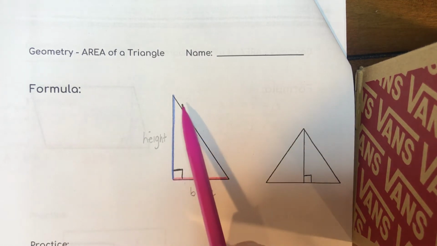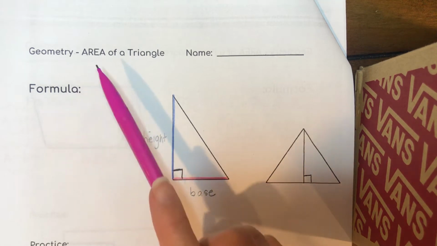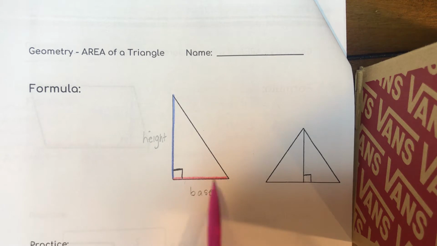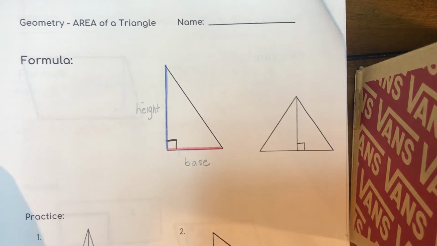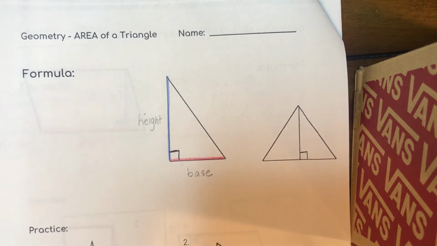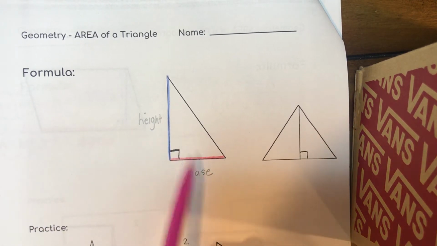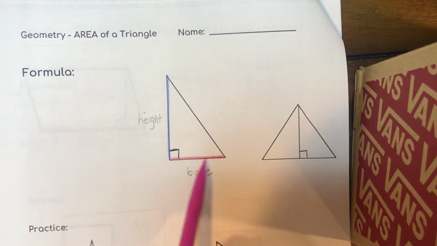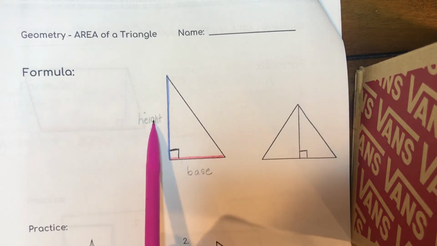So there are two key parts of a triangle that we need to know in order to figure out the area. We need to find out where the base and the height are in the triangle. Now, just like in a parallelogram, we need to know our base and our height. And remember, the base and the height need to be perpendicular. So make sure you trace over the base and make sure you trace over the height and label it.